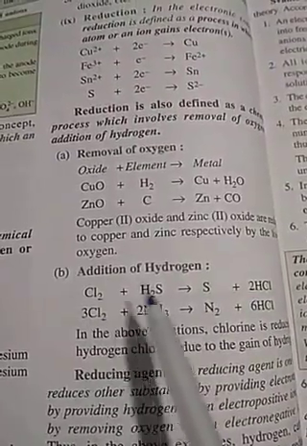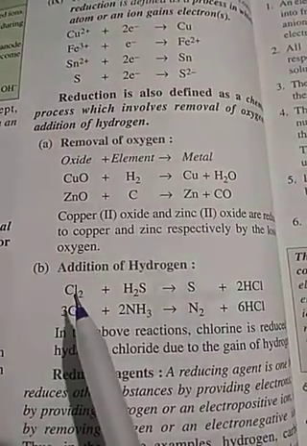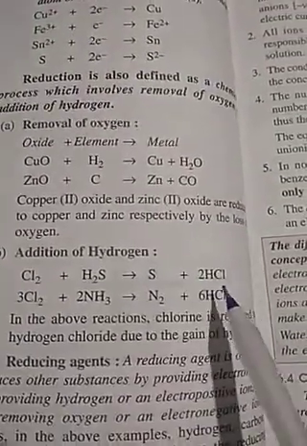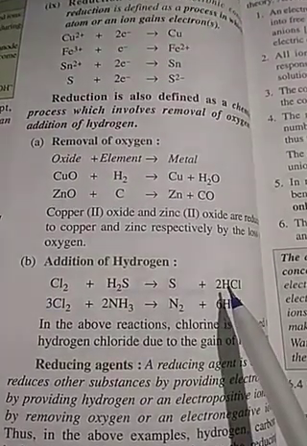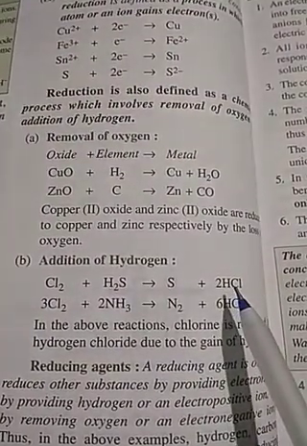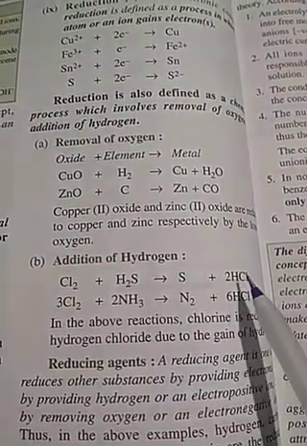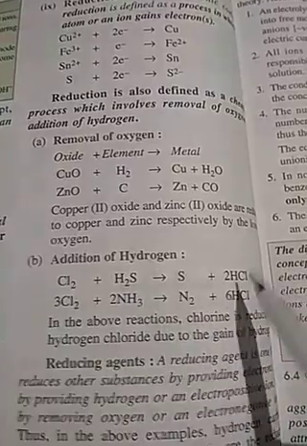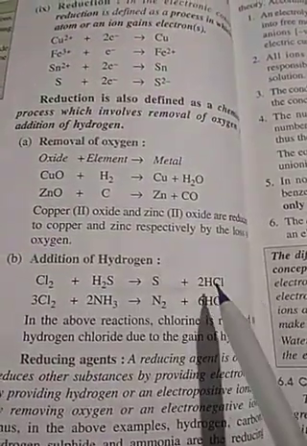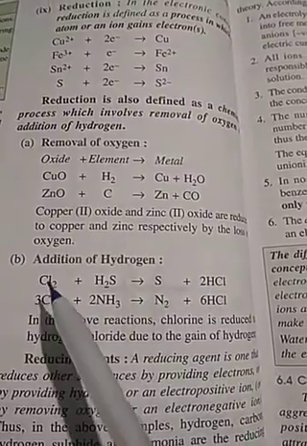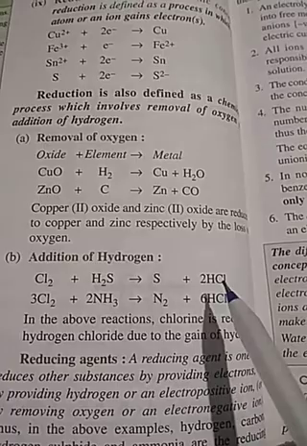Then addition of hydrogen. See, here is chlorine plus hydrogen. Here hydrogen is added to whom? Chlorine. Hydrogen is added to chlorine. So there is an addition of hydrogen to this chlorine, so this chlorine is reduced to hydrogen chloride.